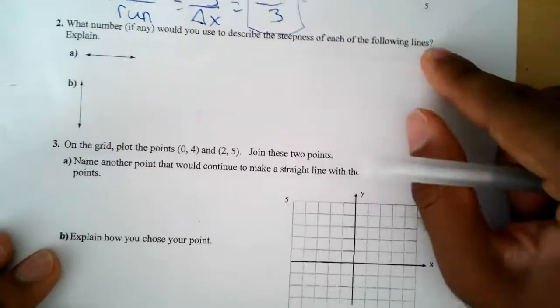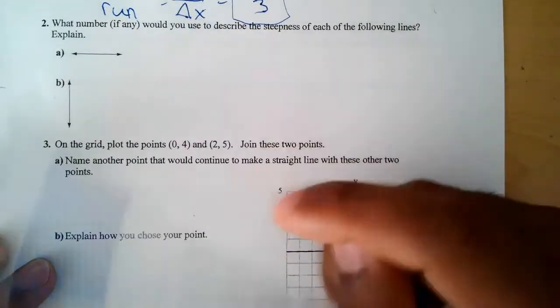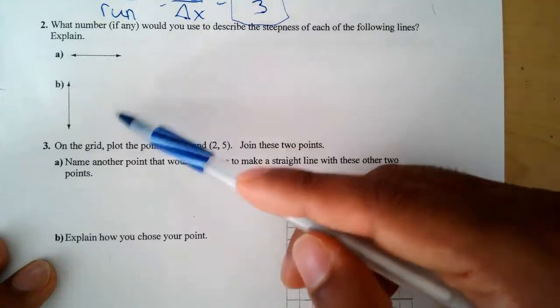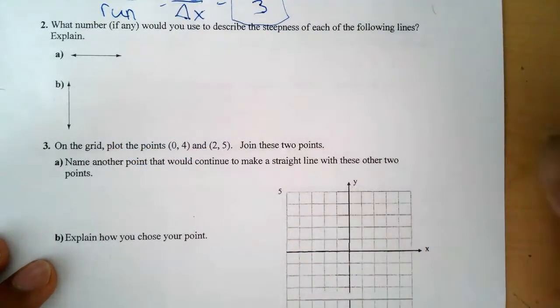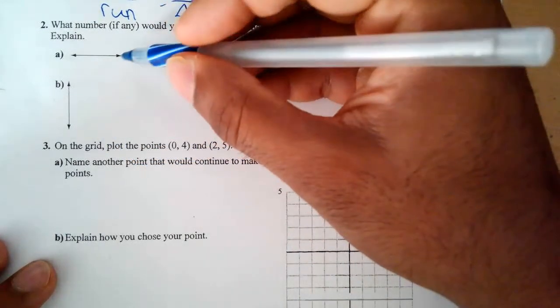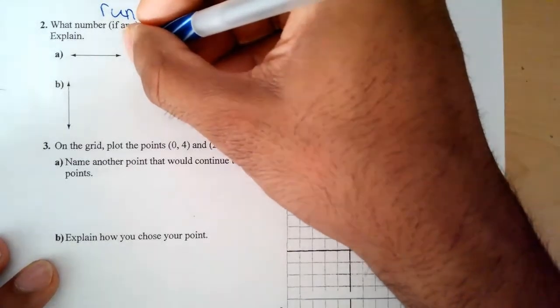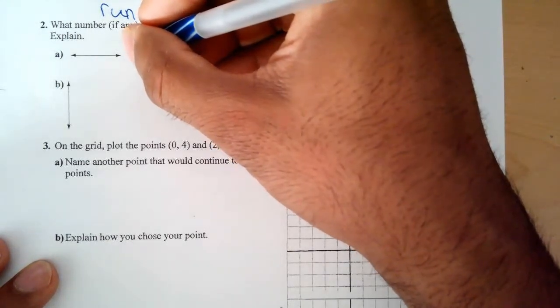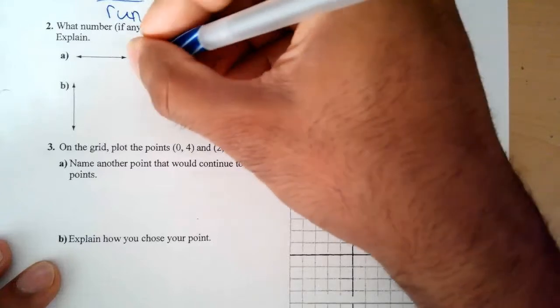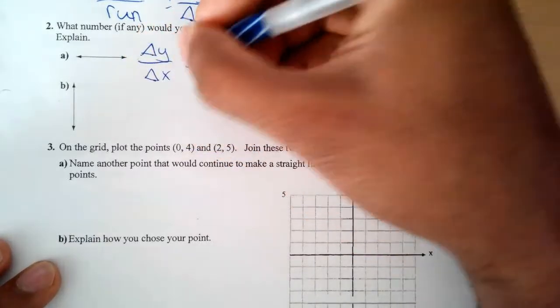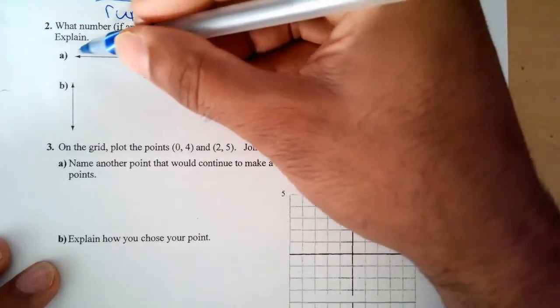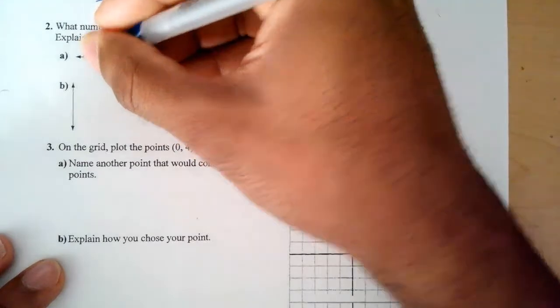But what about these cases here? What about when you have a horizontal line and when you have a vertical line like this? Okay, so for the horizontal, if you calculate this, let's use a change in y over change in x, right? So how much is it going up and down? How much is it changing from, say, any point on the line here to here?